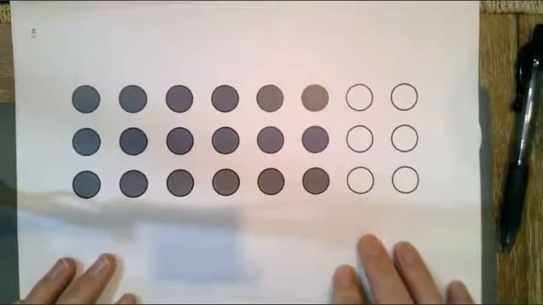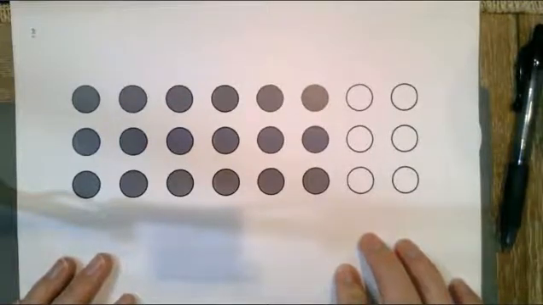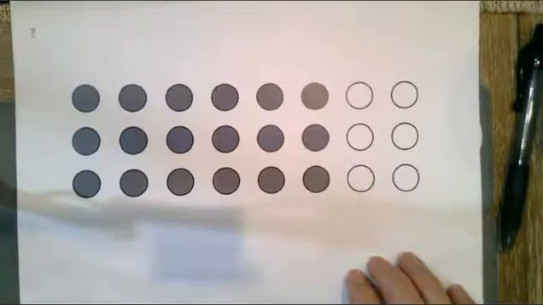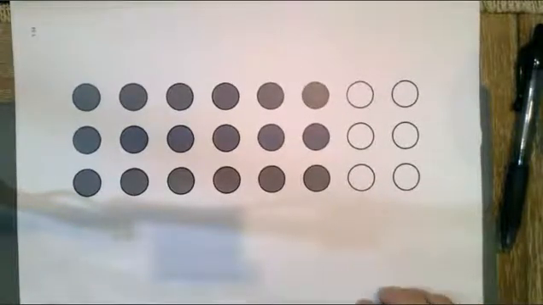Okay, how many circles are in this array? How do you know? Can you solve it a different way? And another way? Can you solve it 4 different ways? Let me show you some of the ways that I would solve it.